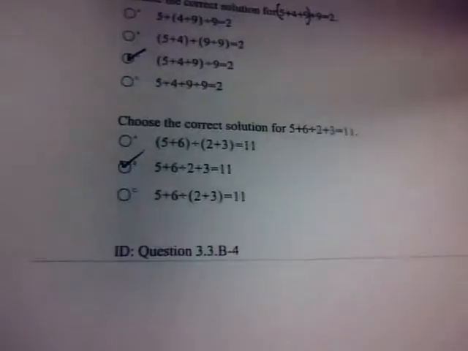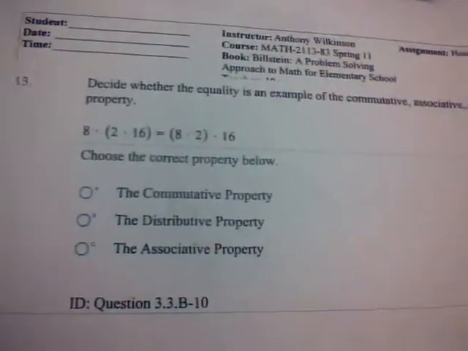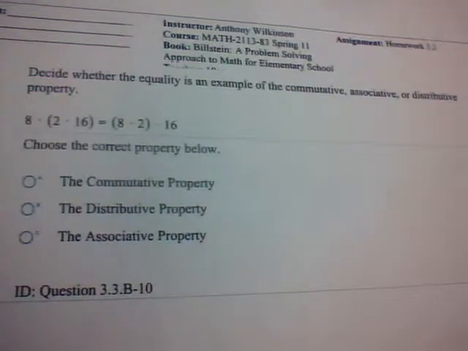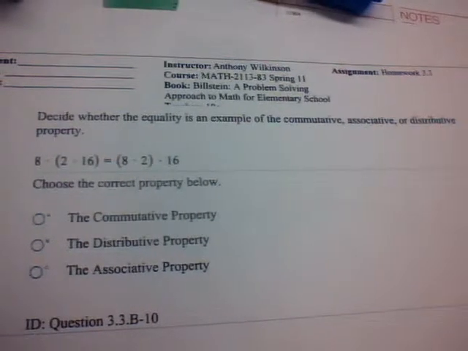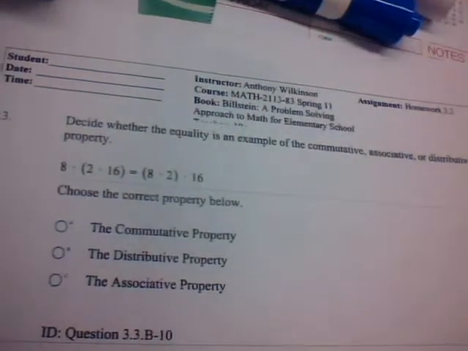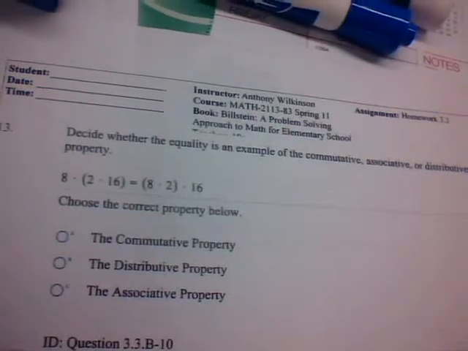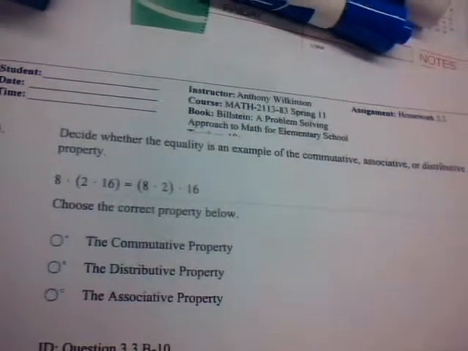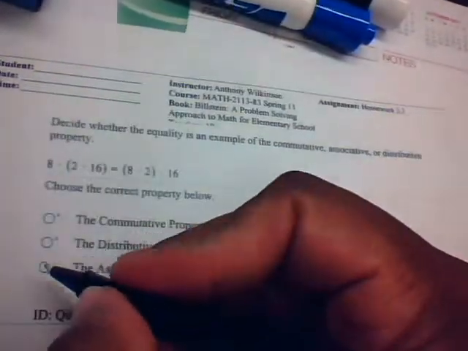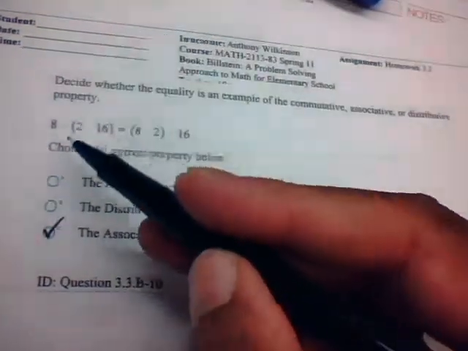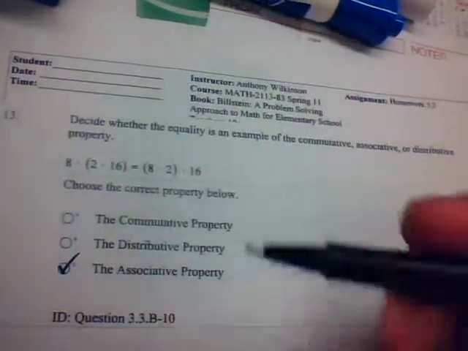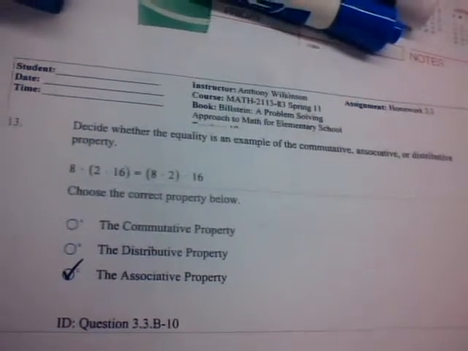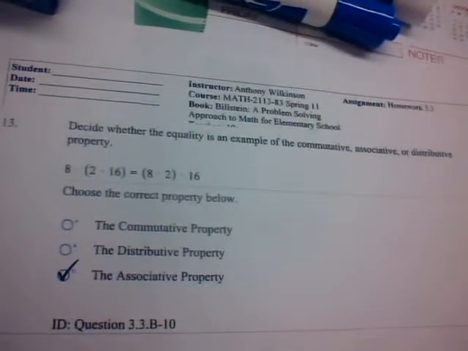Okay. And that should be, I got one more. Decide whether the equality is an example of the commutative, associative, or distributive property. We got 8 times parentheses 2 times 16, and that's equal to parentheses 8 times 2 times 16. This would be the associative. Notice the grouping around the 2 and the 16 and the 8 and the 2. Those were different. So that would be the associative property. So this should assist you with the homework problems that are on the MyMathLab.